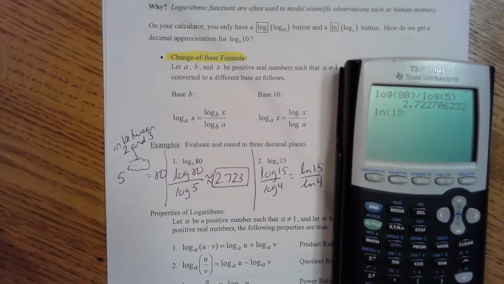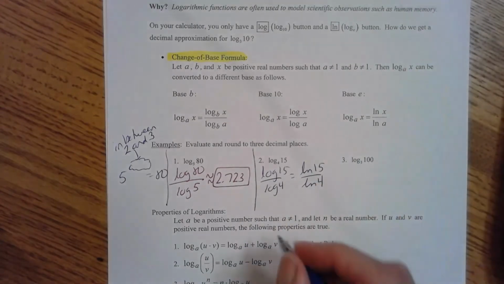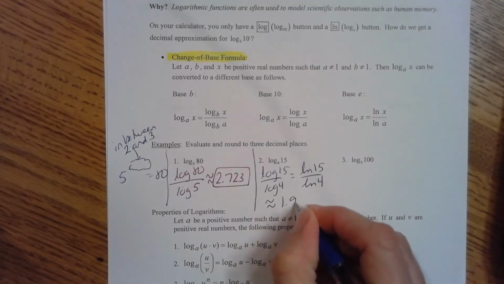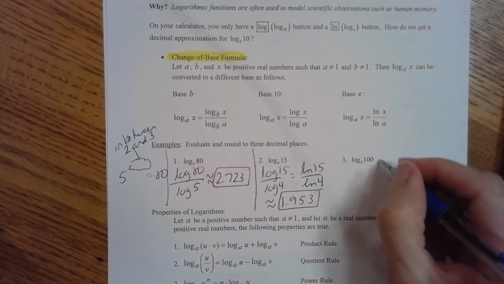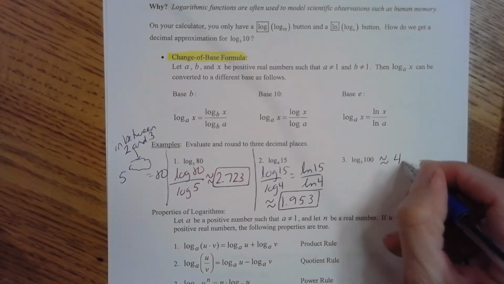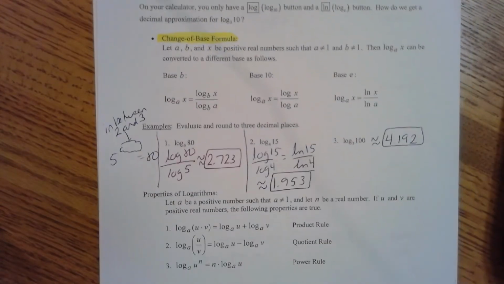So the natural log of 15 divided by the natural log of 4 would give me approximately 1.953. If we do the log of 15 divided by the log of 4, we're still going to get the same answer. We're just changing it into a different base that we can use our calculator with. So log base 4 of 15 is approximately 1.953. I'll let you do the last one on your own, and it's going to be approximately 4.192.